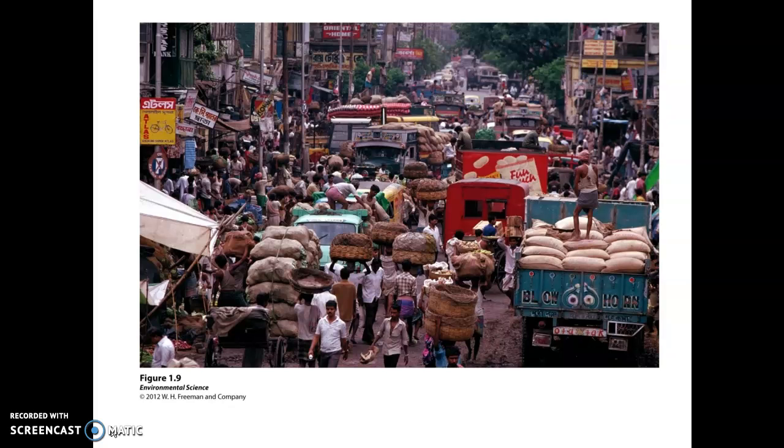So that's it for human population size as a global indicator. Next, we'll look at resource depletion, which is, of course, involved with the whole human population size, but there are also other factors.